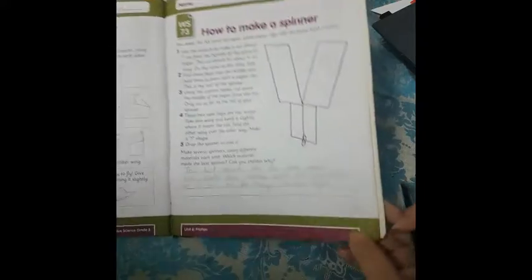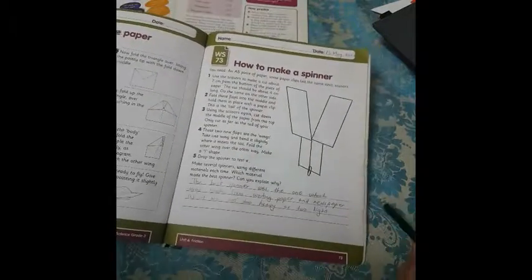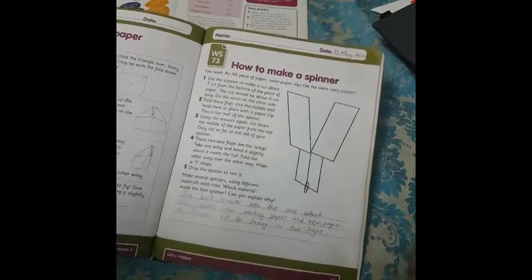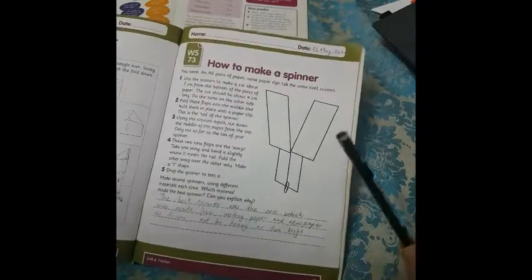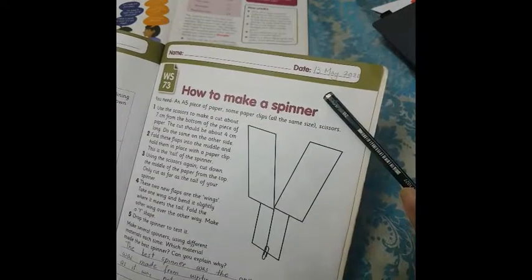All right, today we are going to go back to the workbook. We are going to do the workbook, page 73. Now, last week I asked you all to make a spinner. I'm sure you've done that. Before we do this page, please write the date. Okay, it's 13th May.